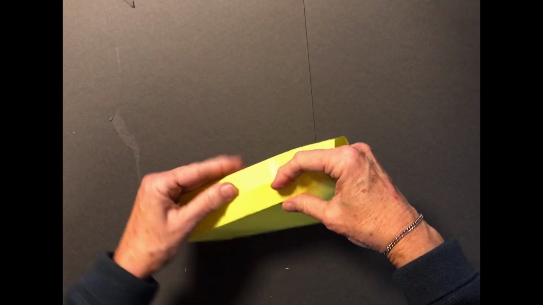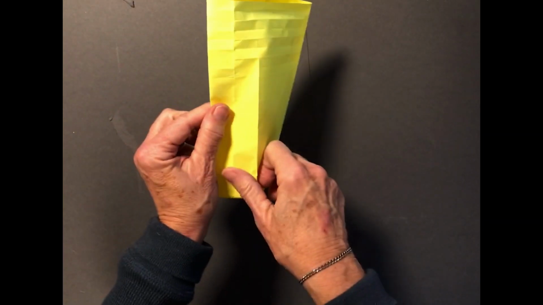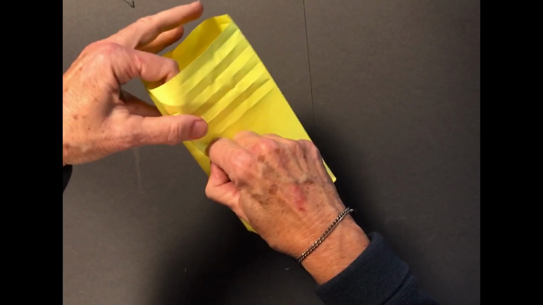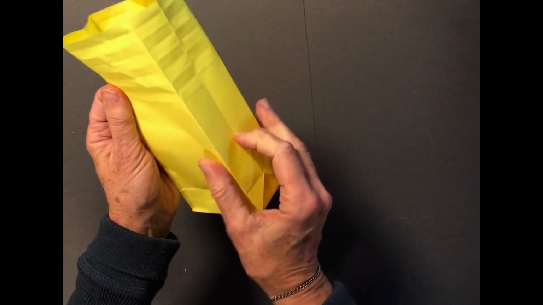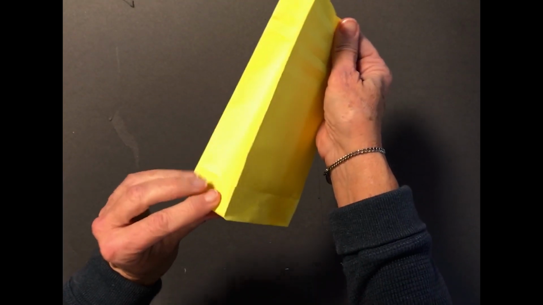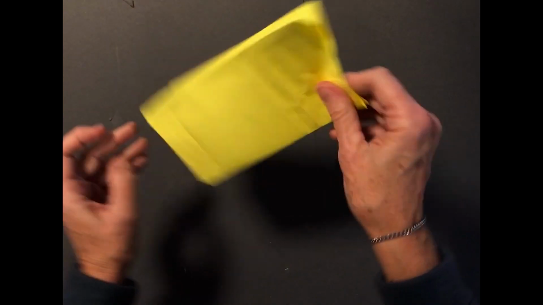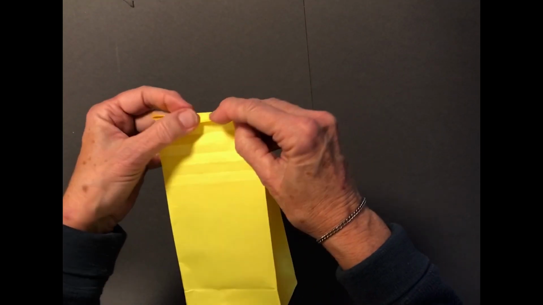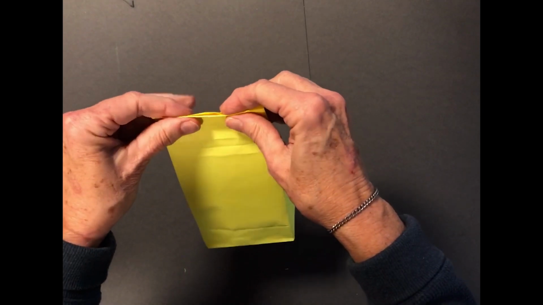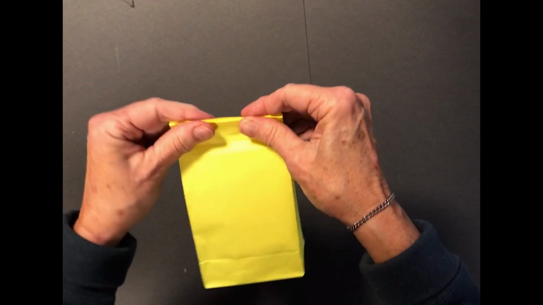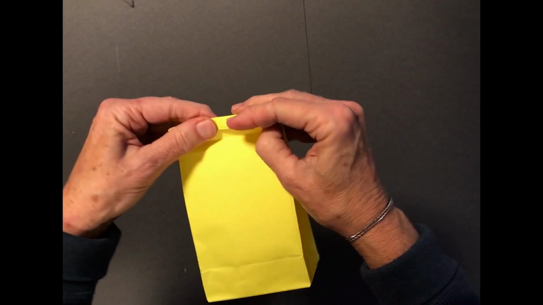Fold that in a little bit. Okay, now I can get these a little crisper, but I've got the bag basically made, and now what I'm going to do is refold on those little lines, those little accordion folds.